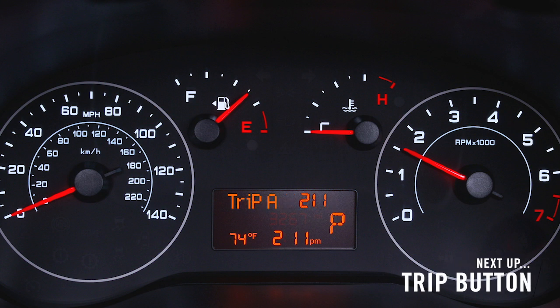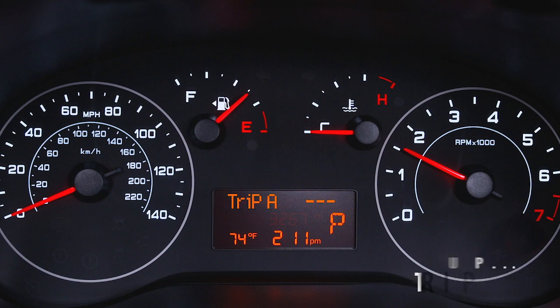Certain preferences and displays can be reset to default. Just push and hold the menu button for 2 seconds.